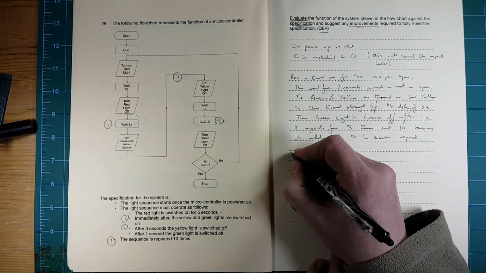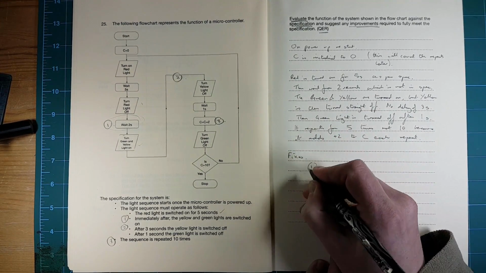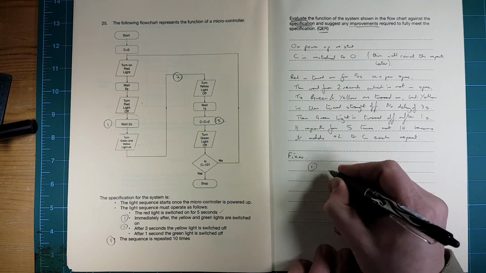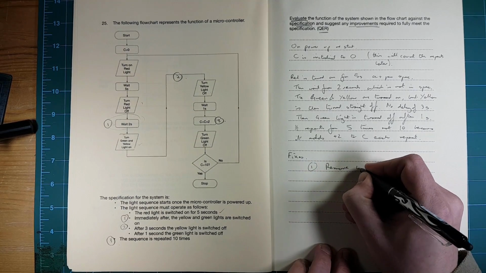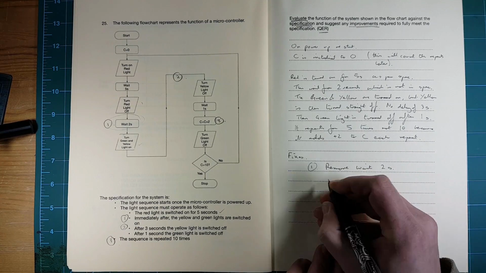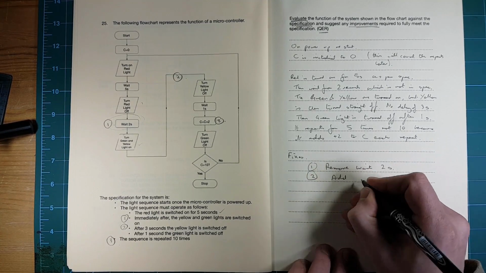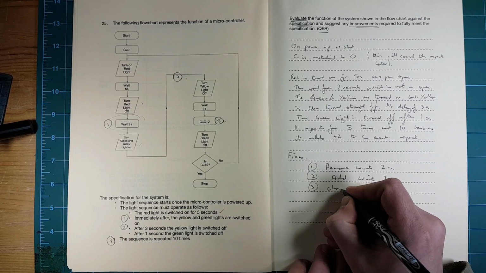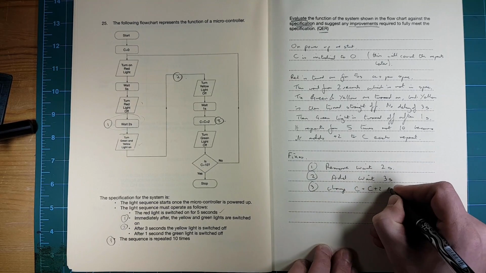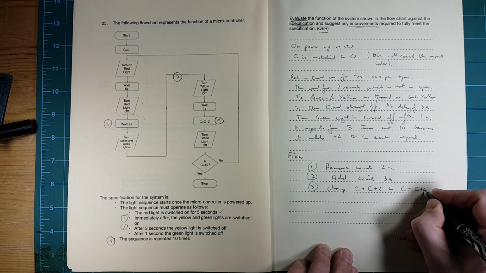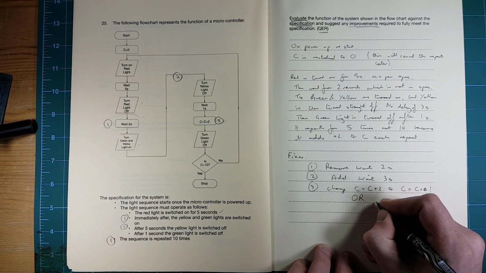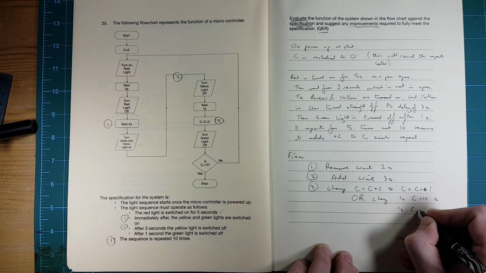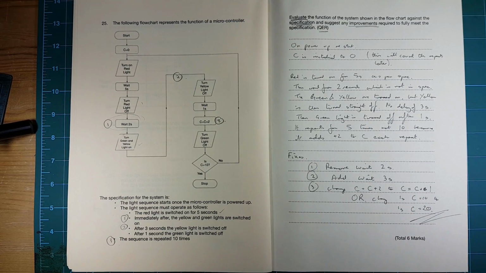Now I'm going to fix the problems. Fixes. Number 1. Now I've labelled it here, here and here, so it's pretty clear what I'm talking about. Remove, wait 2 seconds. Number 2, add, wait 3 seconds. And number 3, change C equals C plus 2 to C equals C plus 1. Oops, plus 1. Or change is C equal to 10 to is C equal to 20. And that would be enough.